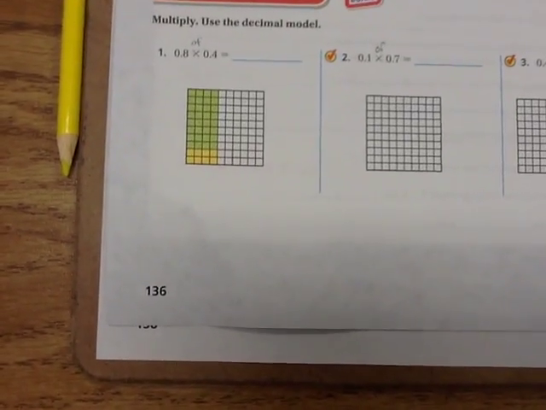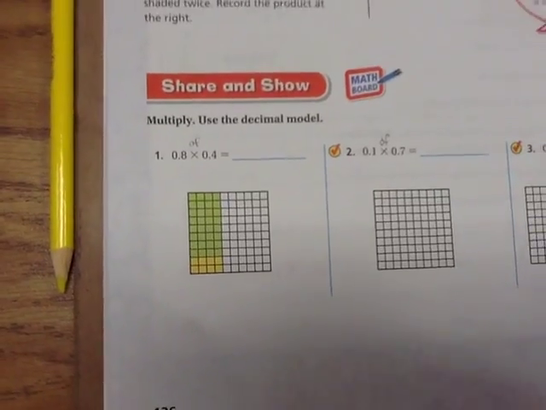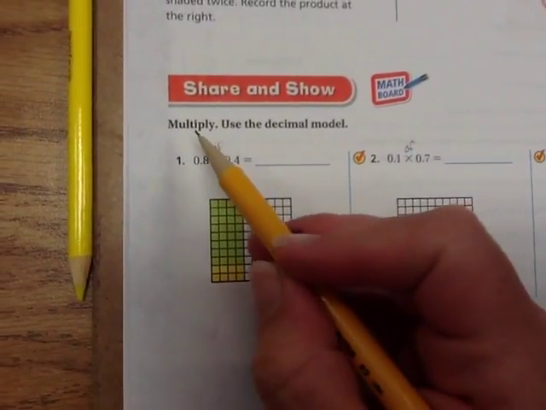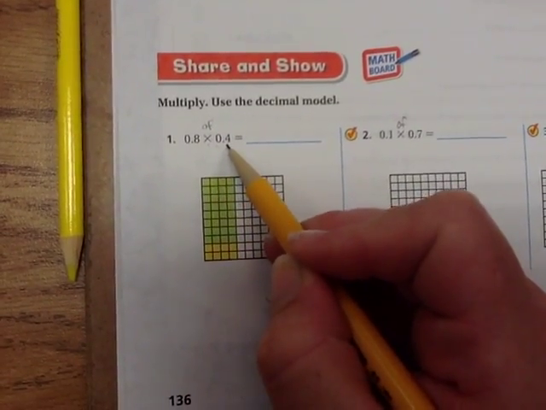Okay, guys, you're going to be on page 136. What we got here: multiply, use the decimal model. We've got 8/10 times 4/10.